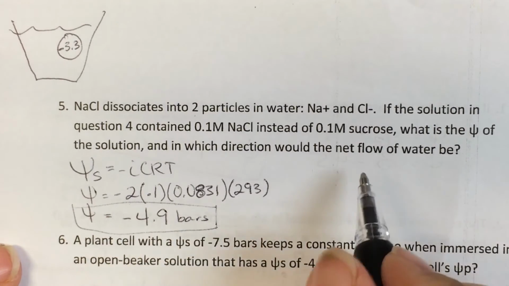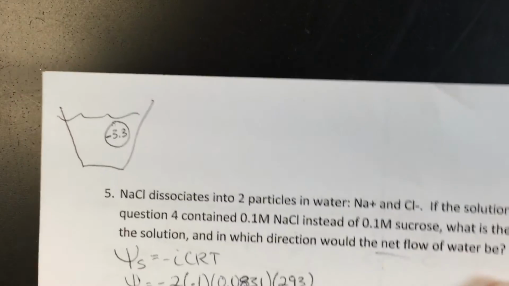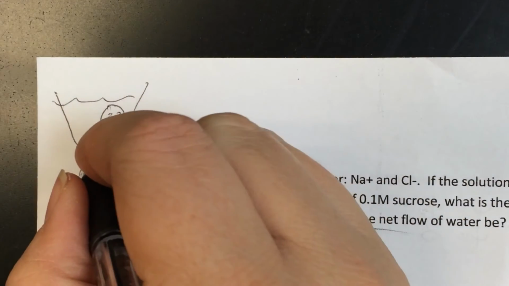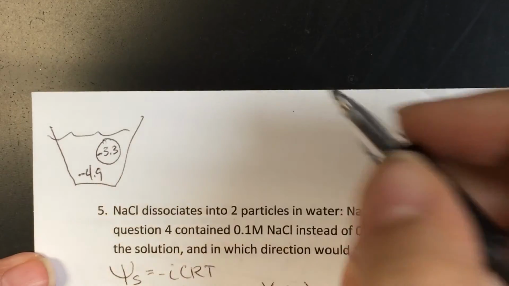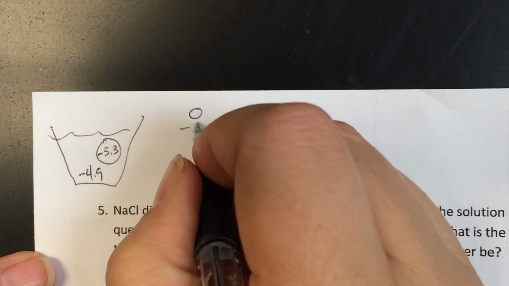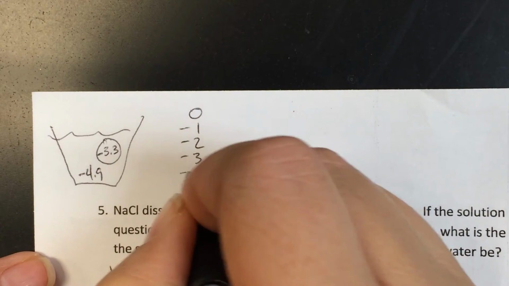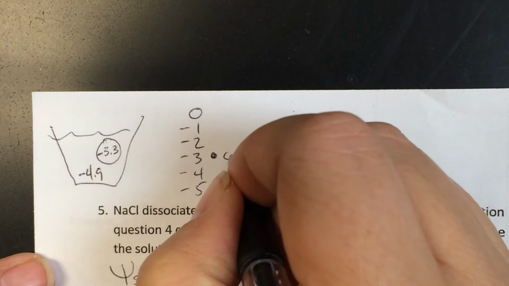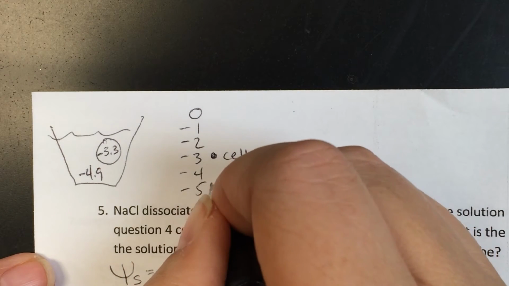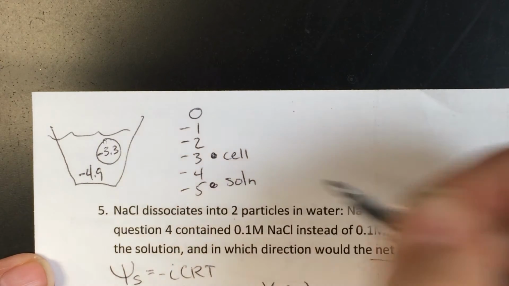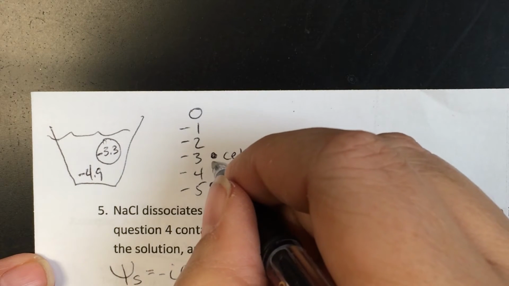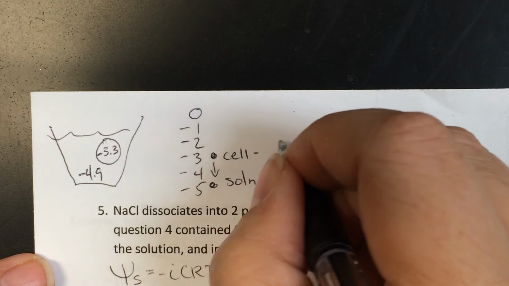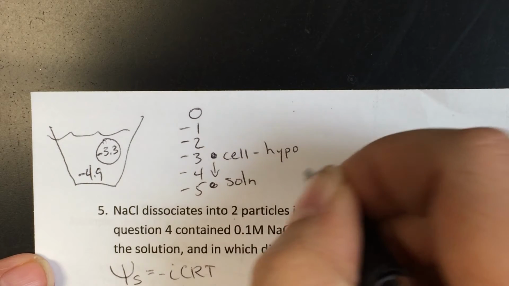And then it also wants to know what is the net flow of water. So if my solution is negative 4.9, and we do our number line, 0, negative 1, negative 2, negative 3, 4, and 5, here we have my cell, here we have the solution. And so water always flows down. My cell is hypotonic.